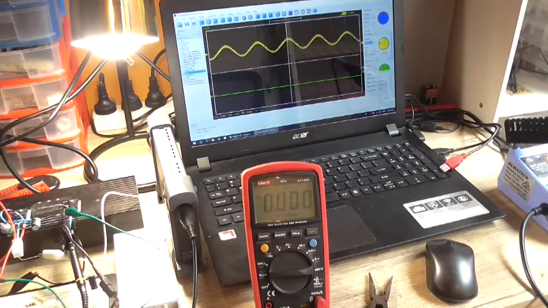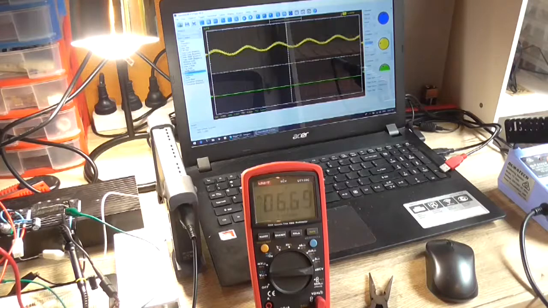So I'll back the input magnitude off to 100 millivolt. Yeah, it's like 6 volt now. -3.